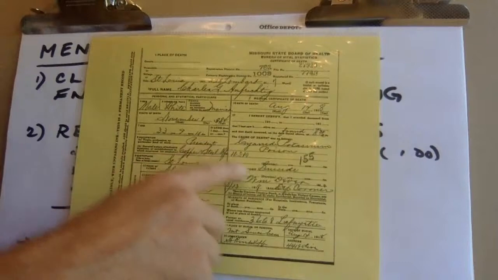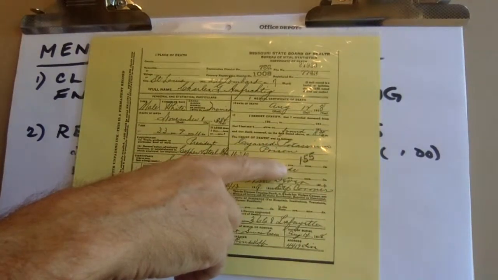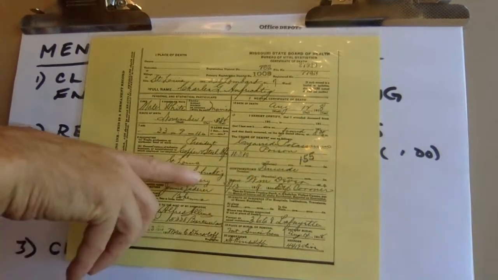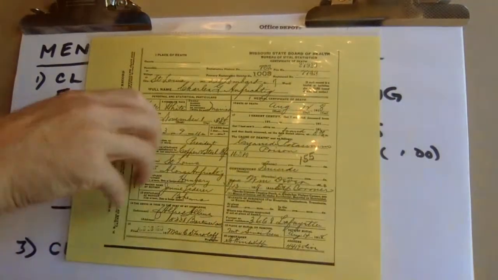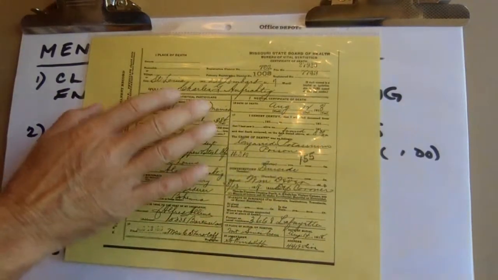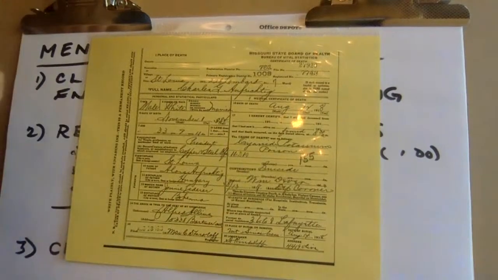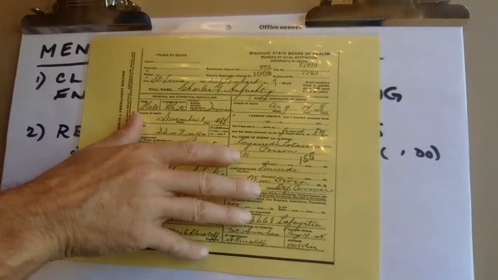So what I find is that kids want to get right to this: cyanide potassium poison, contributory source of death, suicide. So this is a tragic death certificate, and every death has some kind of a tragedy or loss to it, but this is a violent death.